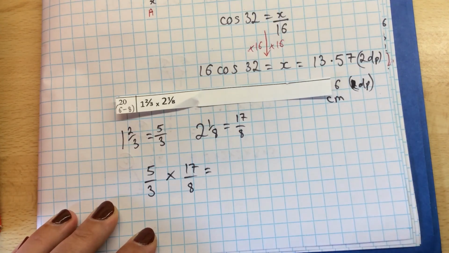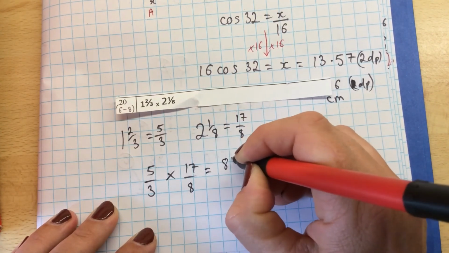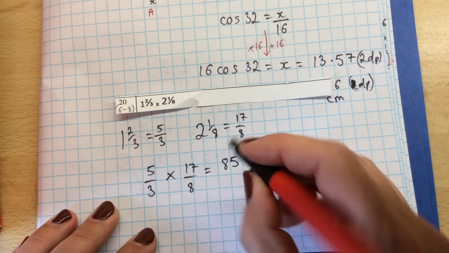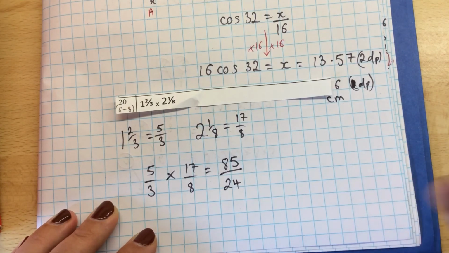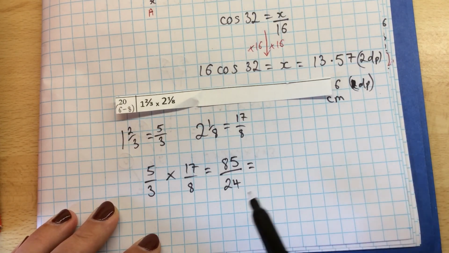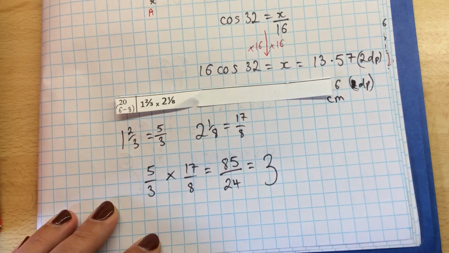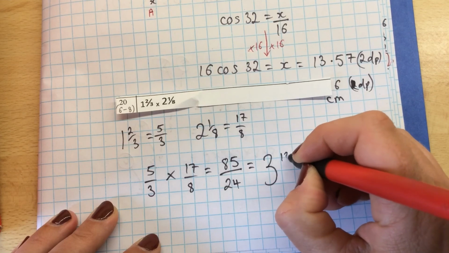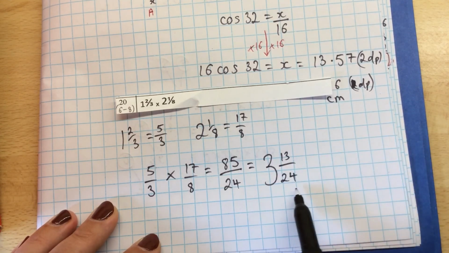When you multiply fractions, you multiply the tops. 5 times 17, which I think is 85, yeah. 8 3s are 24. Okay, that's top heavy. It's correct, it's the answer. How many 24s in 85? Well, I know 3 24s make 72. You've got 13 left over. And that's a bit more satisfactory looking than that, but either answer is correct on that one.